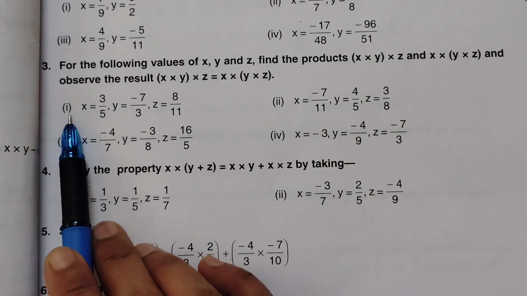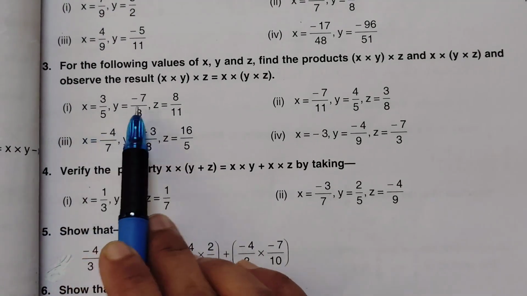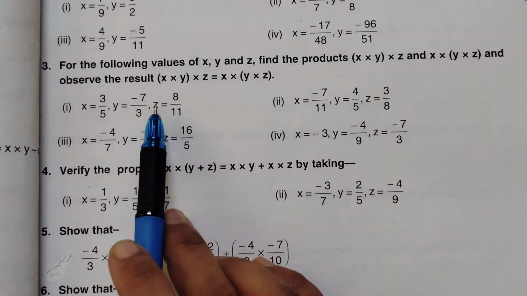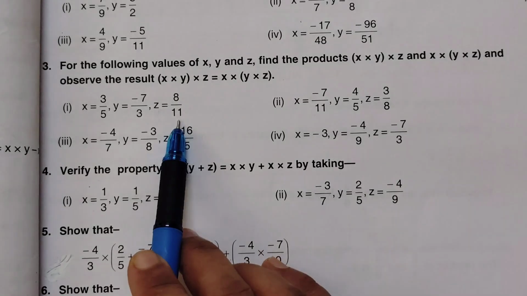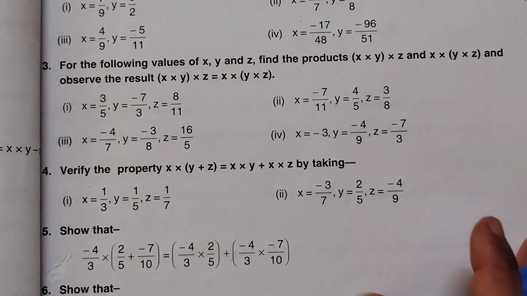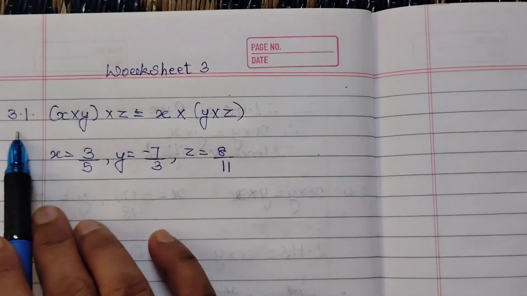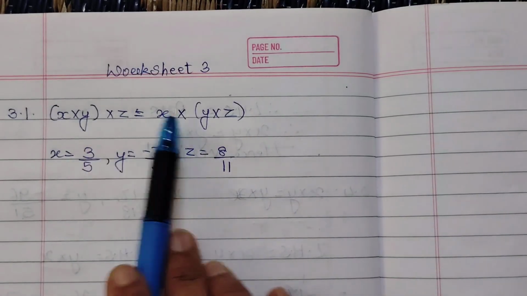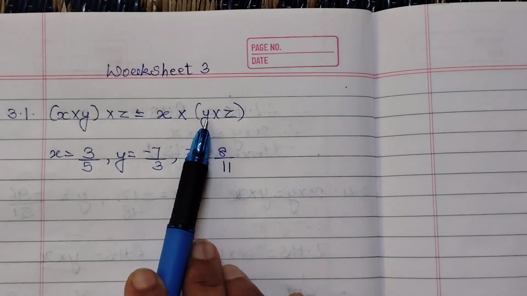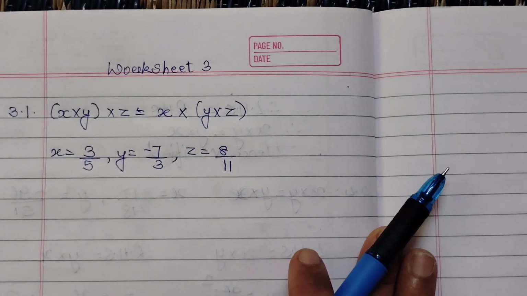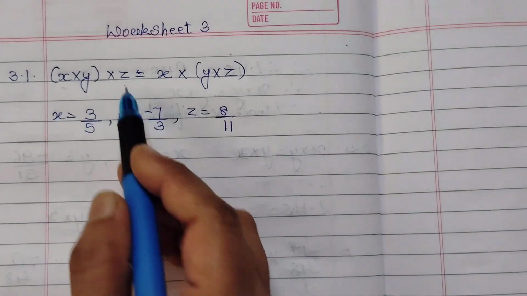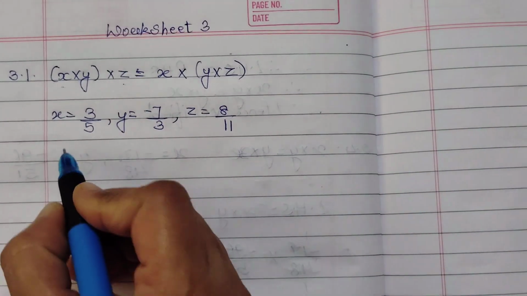Okay, first question, x is equal to 3 upon 5, y is equal to minus 7 upon 3, z is equal to 8 upon 11. So let's do the first sum. 3.1, this we have to prove: left hand side is equal to right hand side. The values are given. So let's take the left hand side.